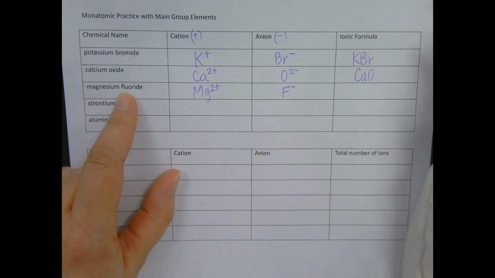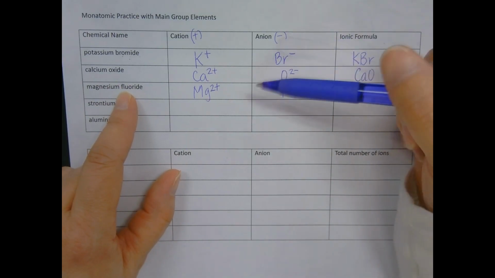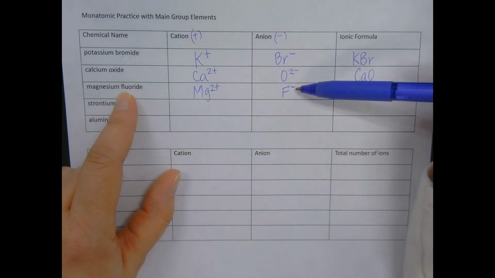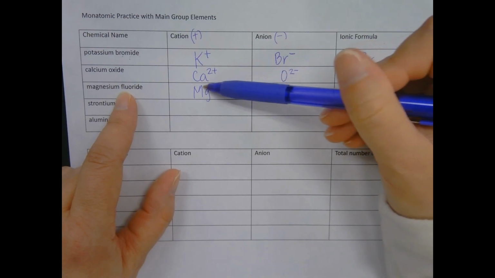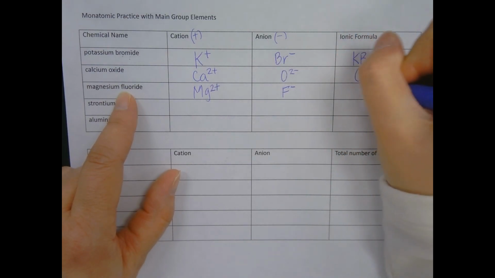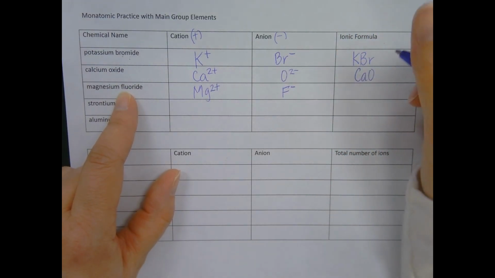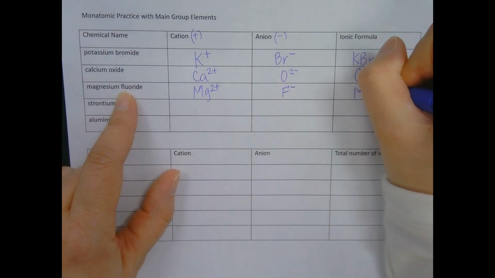So fluorine has a -1 charge. If I crisscross these, or if I look at the ratios, Mg is a 2+, F is a 1-. So in order to have a net neutral compound, I would need 2 fluoride ions for every 1 magnesium. So I can crisscross these or think about this like ratios, and I would get MgF2.